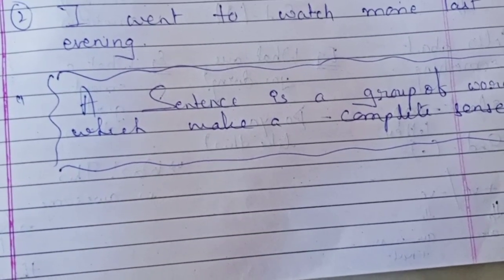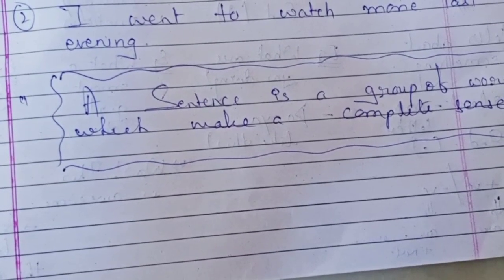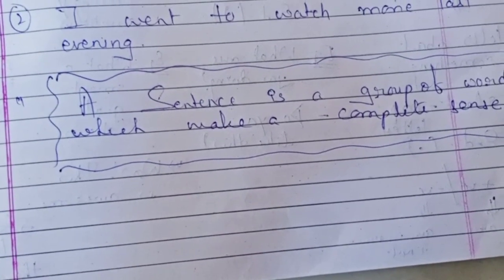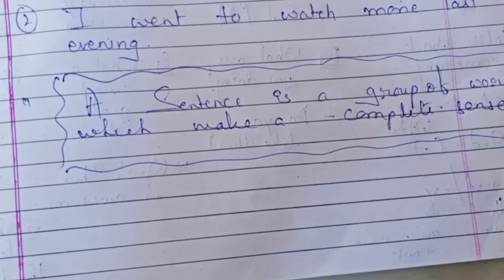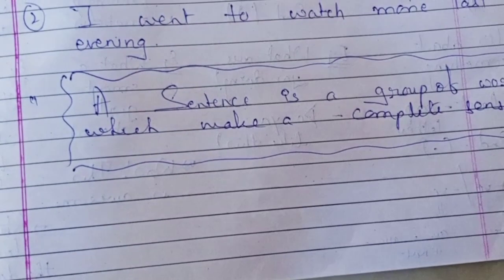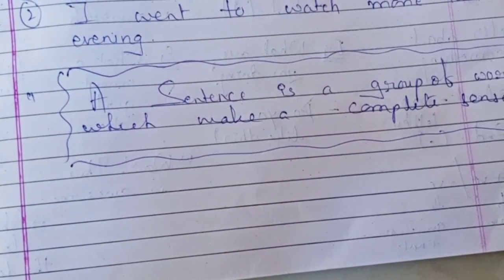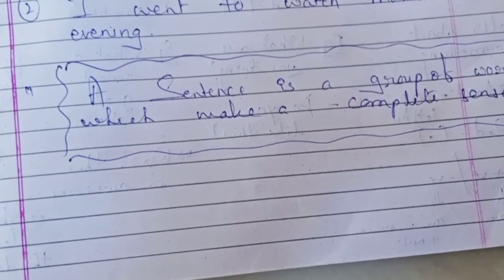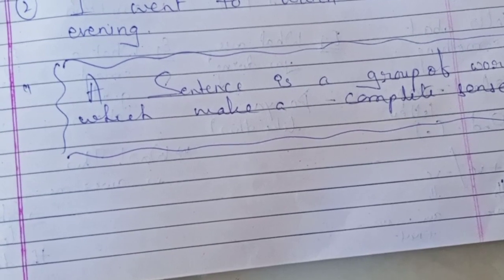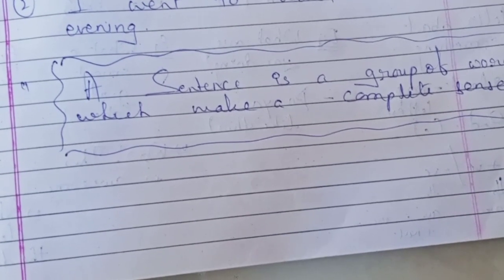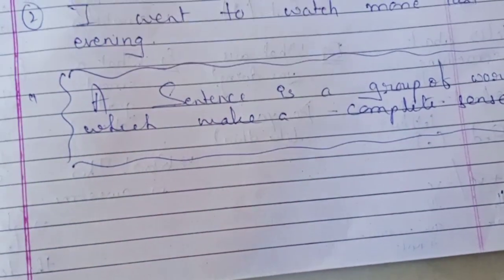Fine? Okay. Today we are going to start a new topic from our NCERT book, grammar textbook, that is Ratnasagar publication. Fine? Our first lesson. Okay. Before I go to that lesson, I am telling you to read this group of words. Fine? Okay. Let me read for you.